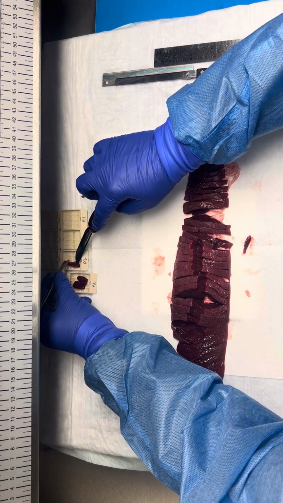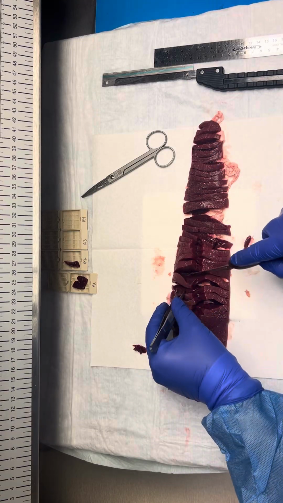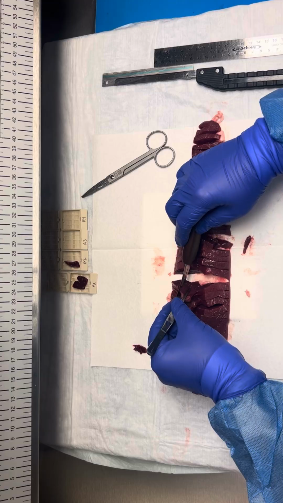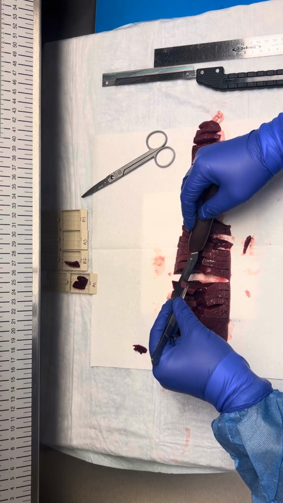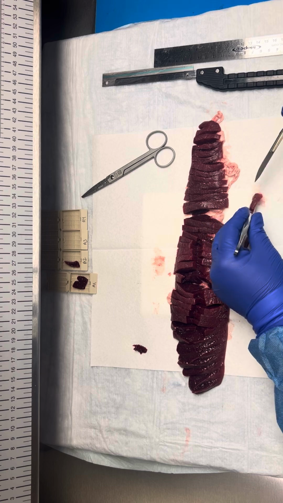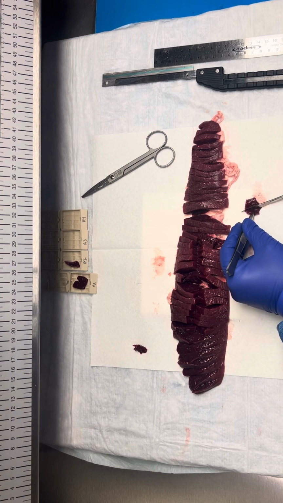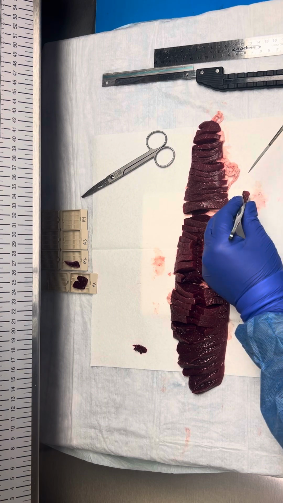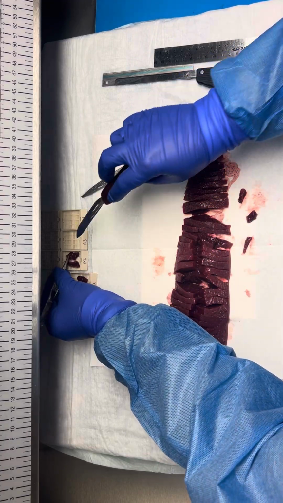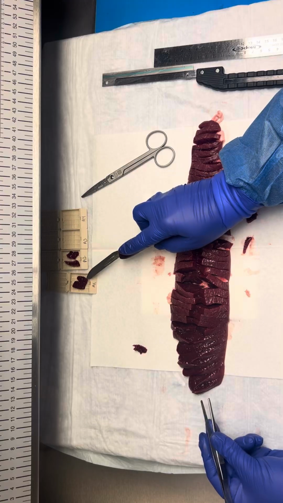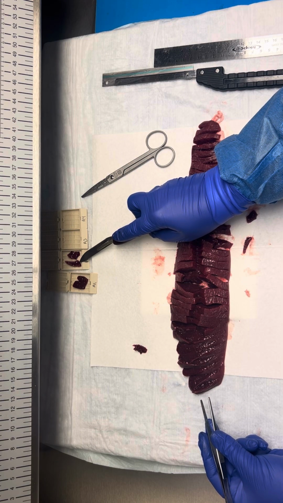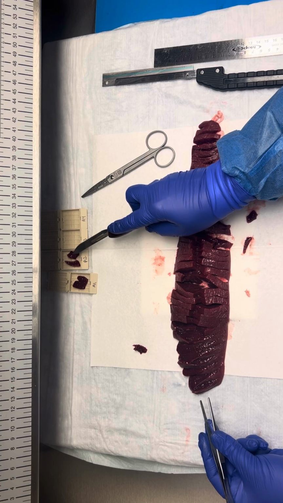And since this spleen is pretty thin, I'll take another section from over here to fill our cassette and give the pathologist a nice representative of the specimen. Okay, so we have our laceration to uninvolved capsule, then we have uninvolved splenic parenchyma and capsule.